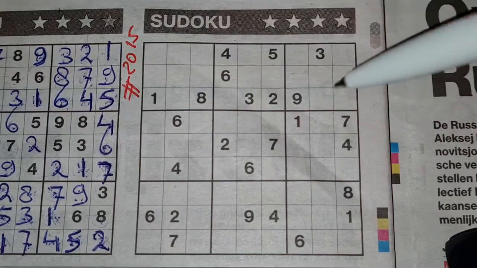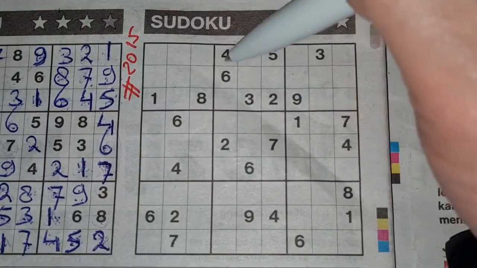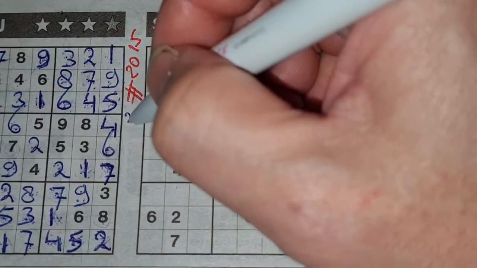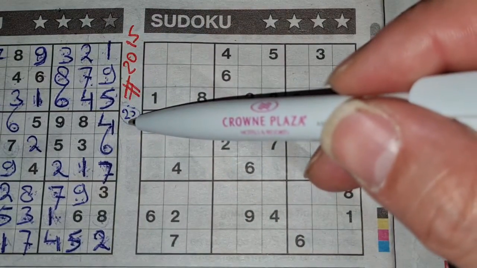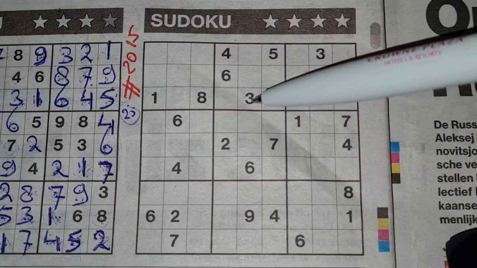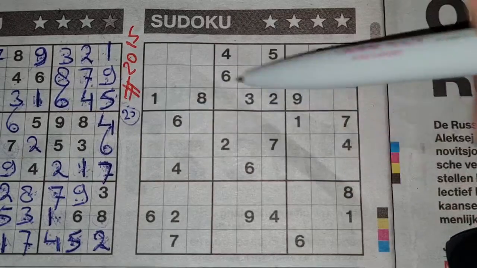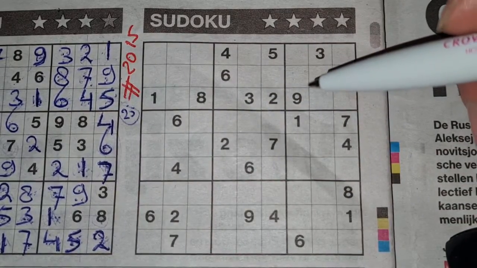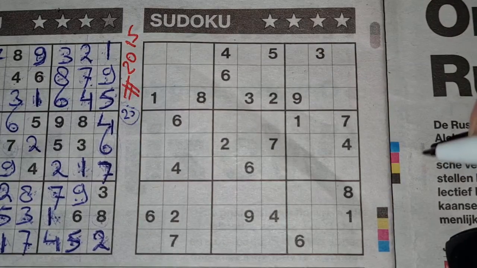Let's continue with this 4-star Sudoku. I have already counted the printed digits, and the publisher has published 25 printed digits. In the early days, 24, but again, 25. Alright, so let's get started.